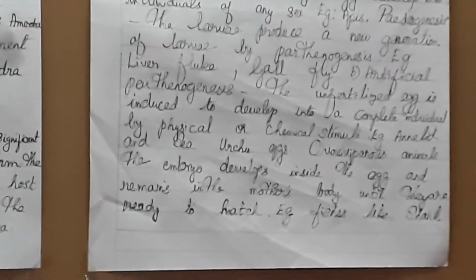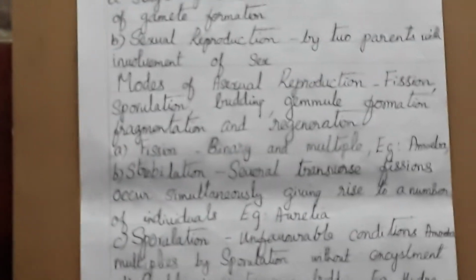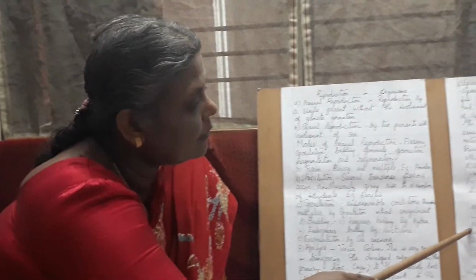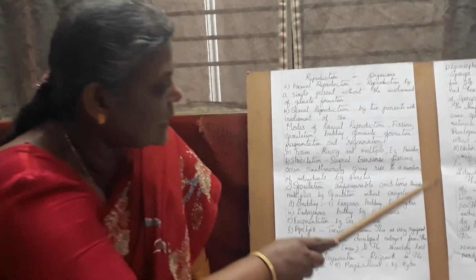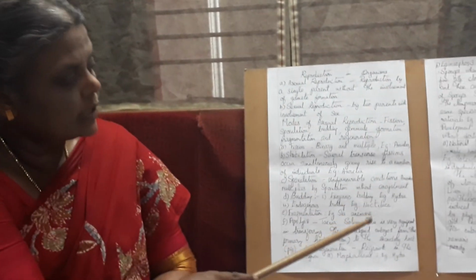So, we have studied the different types of reproduction in organisms. In the next class, we'll study human reproduction. Among the 2-mark questions, an important question is pedogenesis, and what is the significance of apolysis? You have to concentrate on these 2-mark questions.